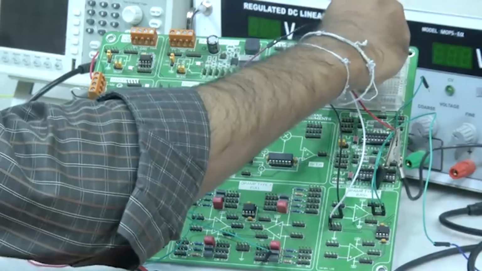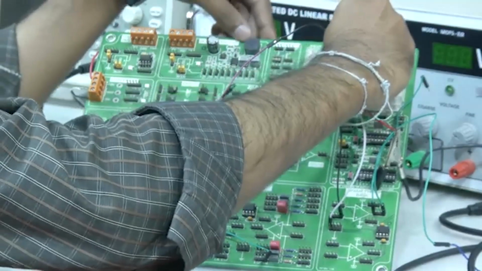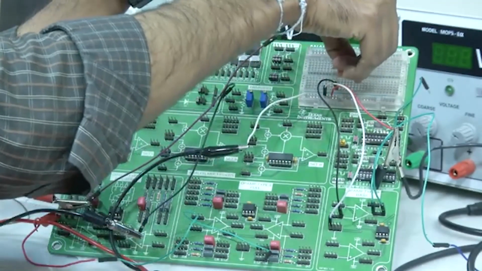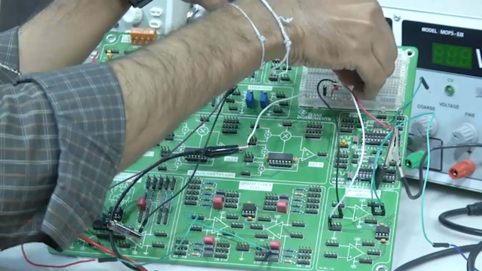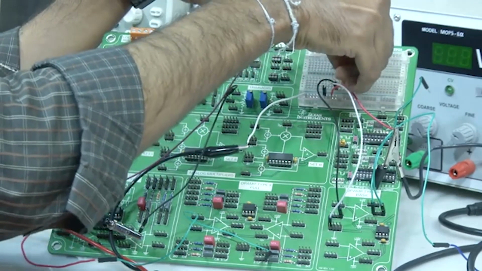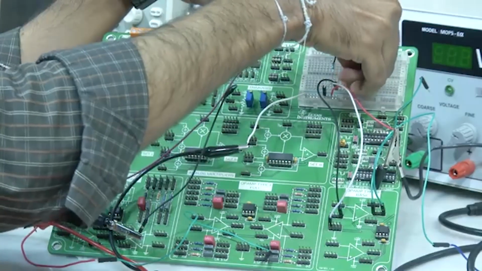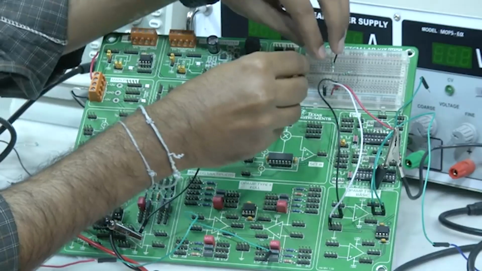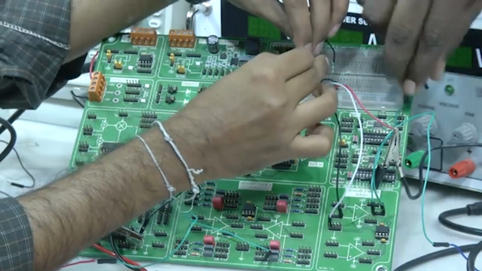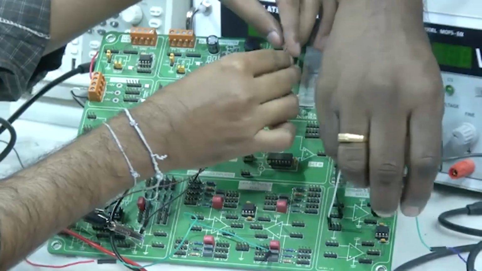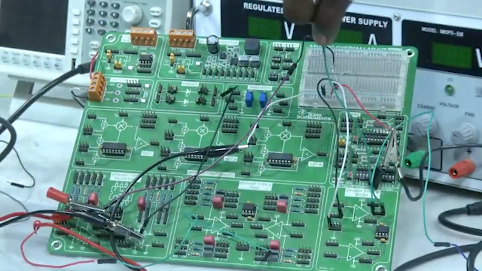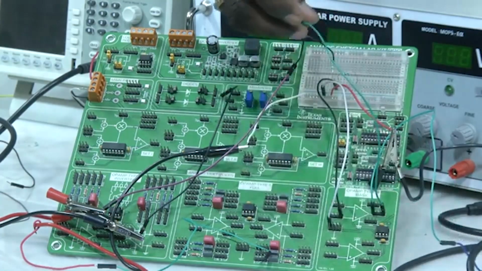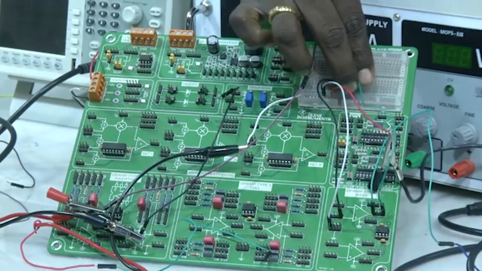To the other column of the breadboard, we will be connecting this resistor, and the other end we will connect to the output voltage. In this case, this green color wire has one end connected to the output, and the other end we are connecting to the other end of the resistor.